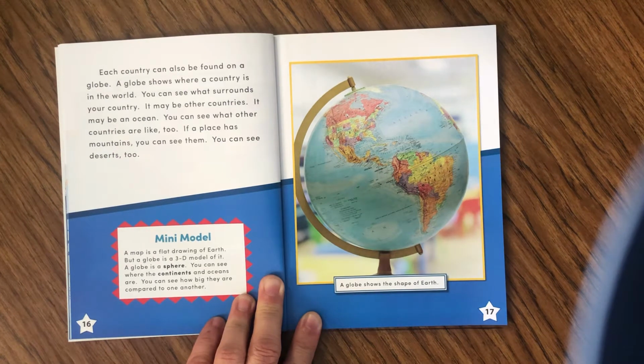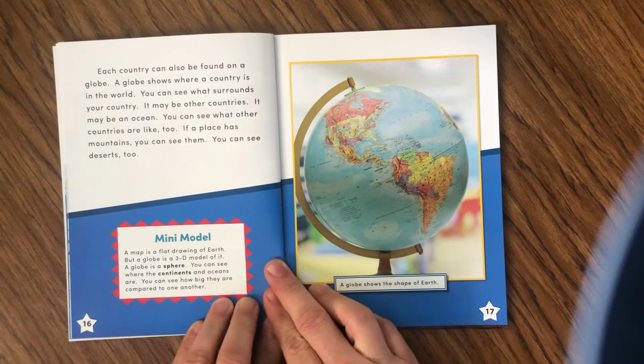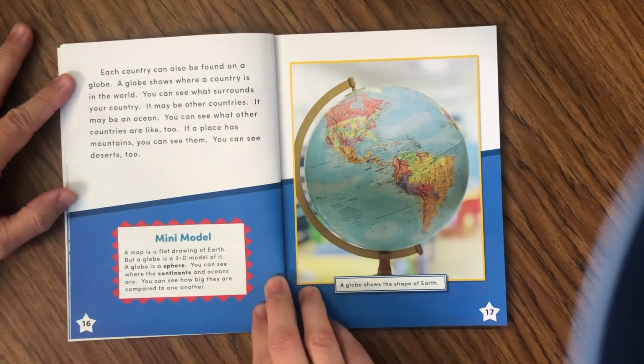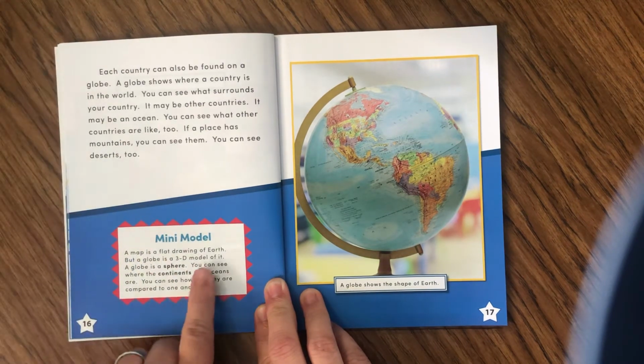A globe shows where a country is in the world. You can see what surrounds your country. It may be other countries. It may be an ocean. You can see what other countries are like too. If a place has mountains, you can see them. You can see deserts too. So this is a mini model.